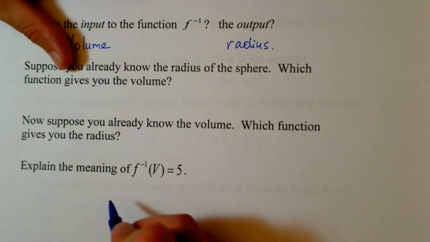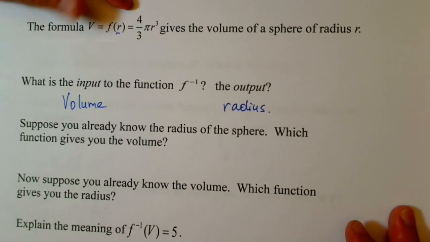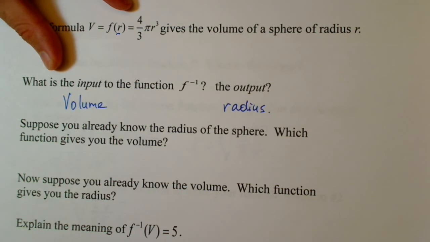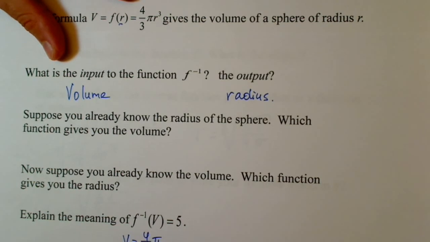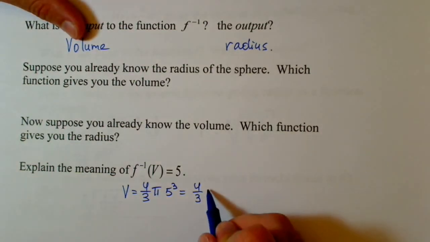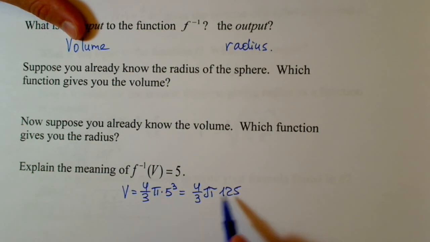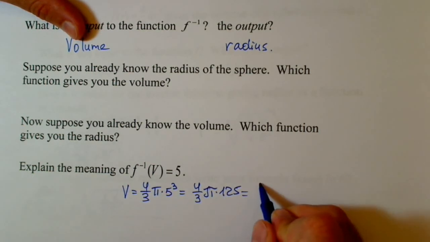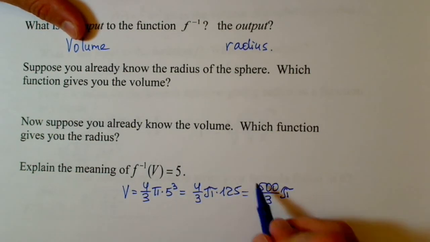Now by knowing this, we can use the original function right here and find the volume when radius is 5, and volume equals 4 thirds pi r cubed, which is now 5 cubed, so we have 4 thirds pi times 125, it's 5 cubed. Let's simplify it, we have 500 over 3 pi, and this is the exact answer.